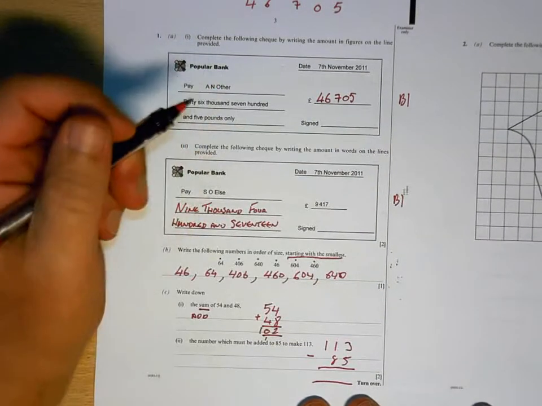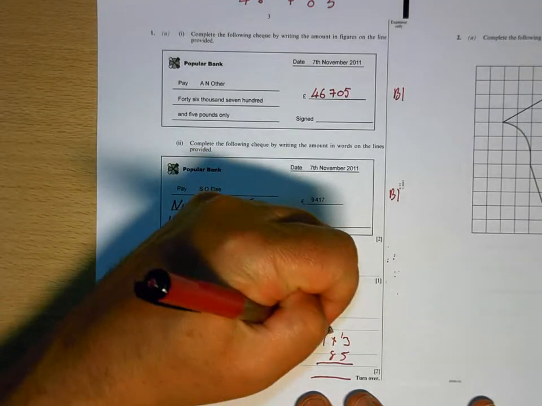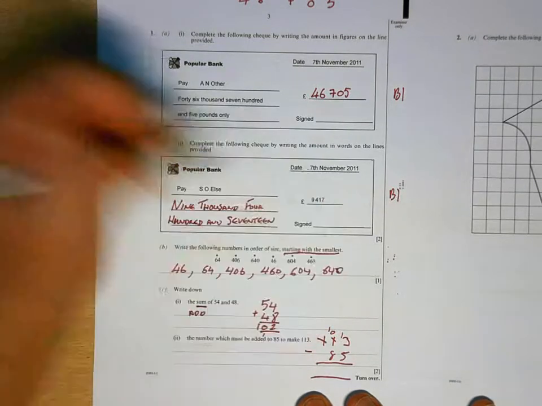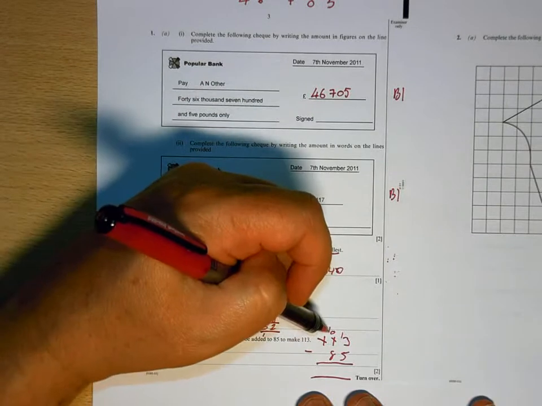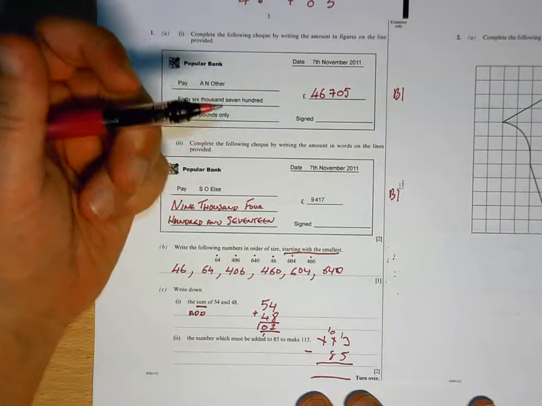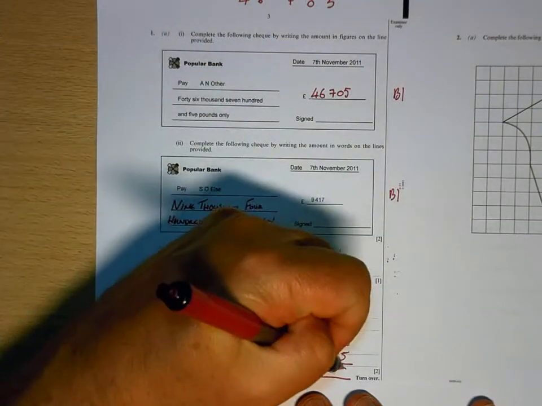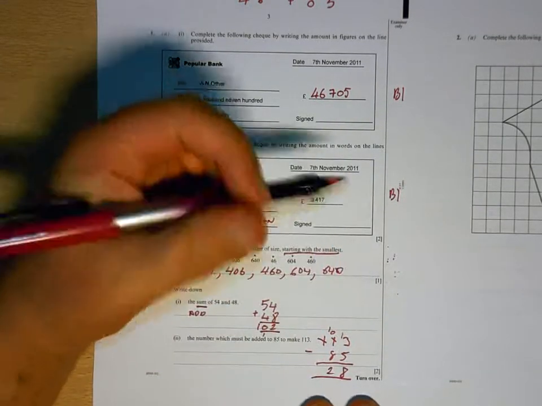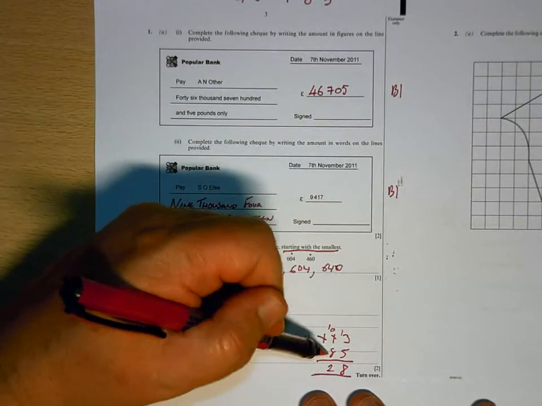Now when you're doing that as a subtraction, you can't take 5 from 3, so you have to borrow from there. You can't take 8 from 0, so you have to borrow from there. So rather than writing 113, you're writing 1013. 15 take away 5... 13 take away 5 is 8. 9 take away 8... 10 take away 8 is 2. So the answer is 28, and it's easy to check just by adding these two up.